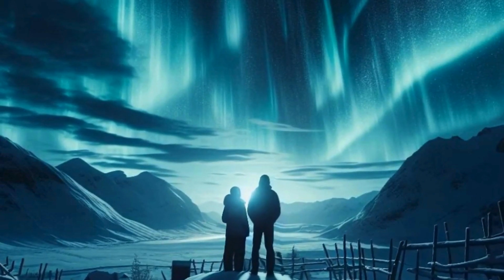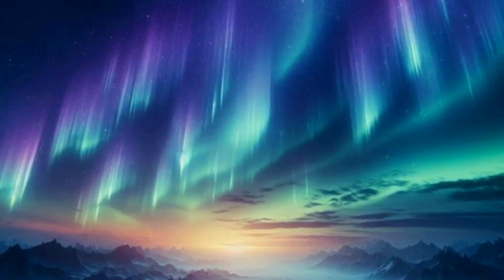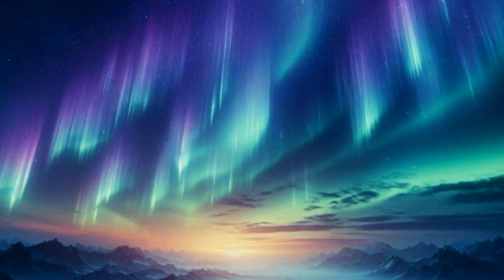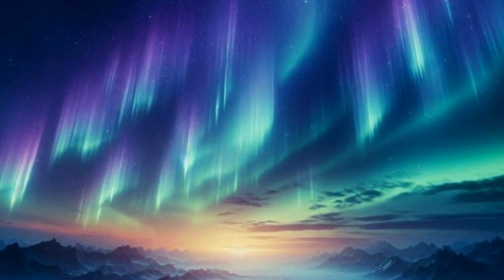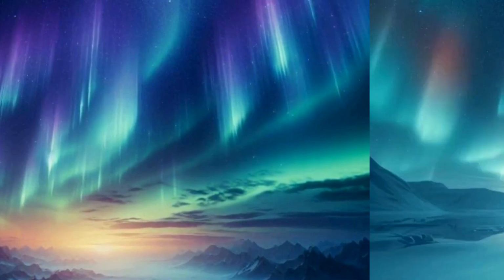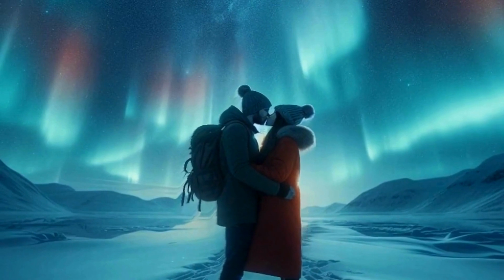But wait, there's more. The intensity of auroras is also influenced by solar activity. You see, the sun goes through regular cycles of activity, with periods of high solar activity known as solar maximum and periods of low activity known as solar minimum.